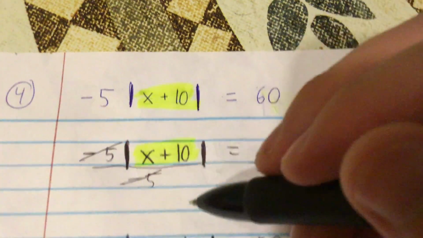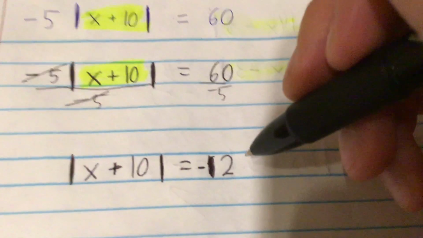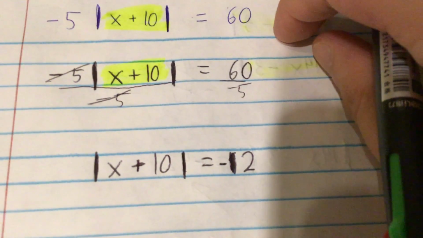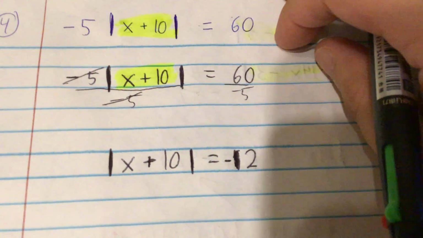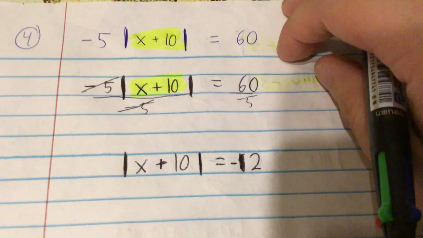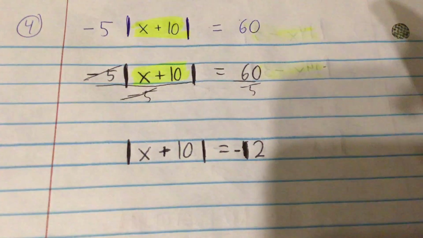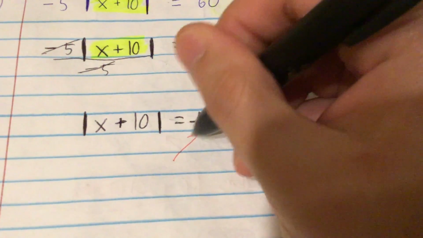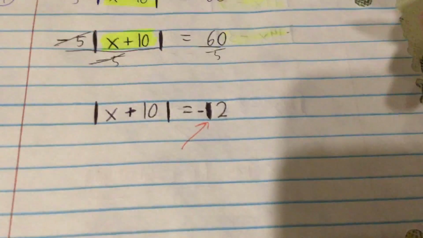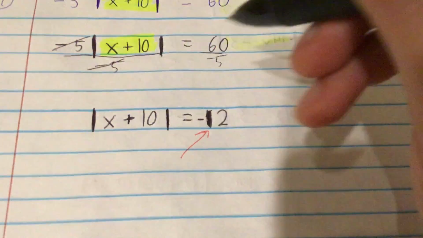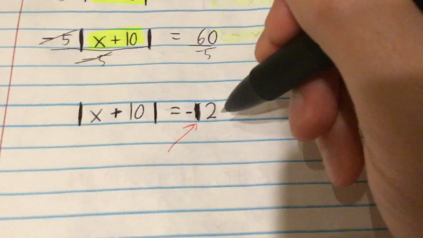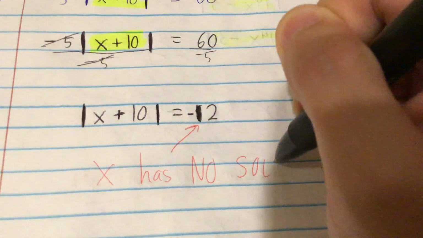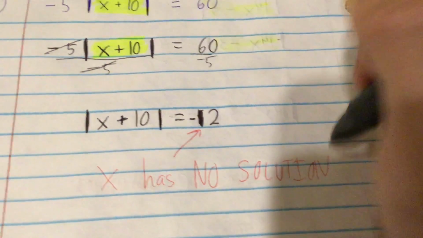So now I've got absolute value of x plus 10 is equal to negative 12. Are the bars isolated? Yes. Is this problem solvable? No. In other words, the absolute value bars are isolated, but I don't care what you are. You will never put something in the absolute value bars and get negative 12 as the output. There's no such thing as negative distance, so x has no solution in this problem. This problem is impossible to solve.